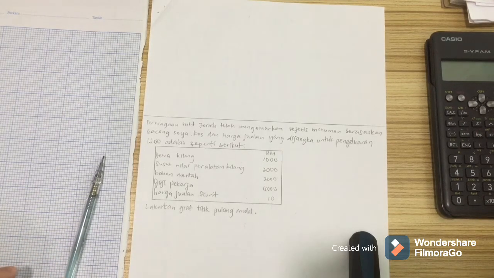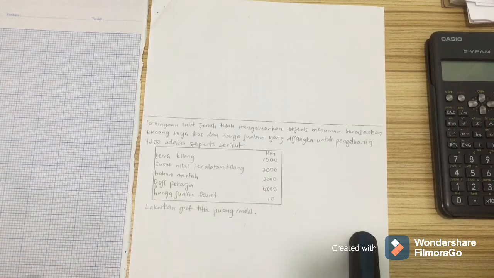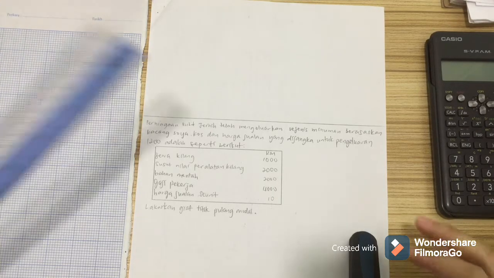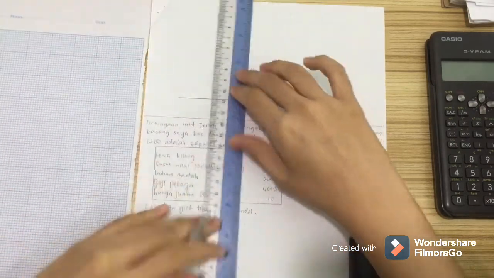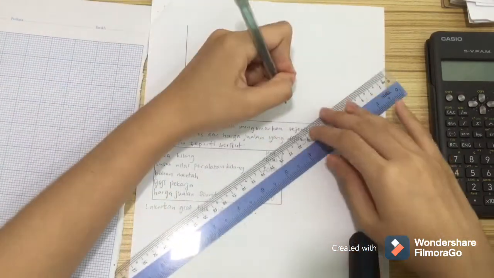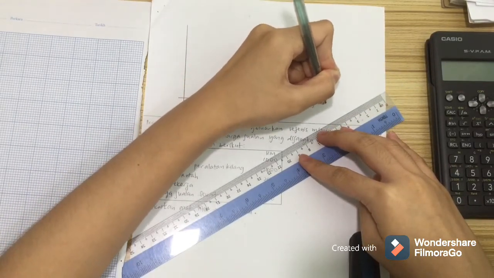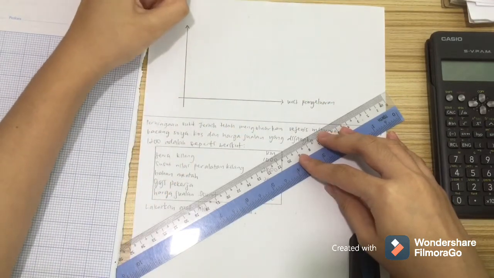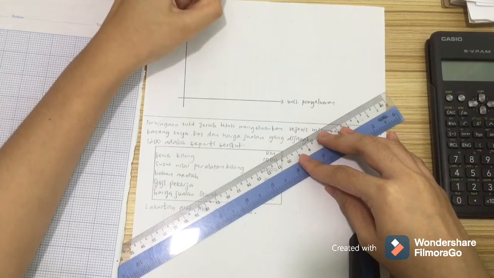Okay, today I'll be talking about Graf, Titik, Pulang, Modal, but I'll be using a shortcut way to construct the graph, without needing to construct a table and plotting points. So the first thing you'll need to know is how a TPM graph looks like. Your x-axis would be unit pengeluaran, while your y-axis would be hasil slash cost in RM.